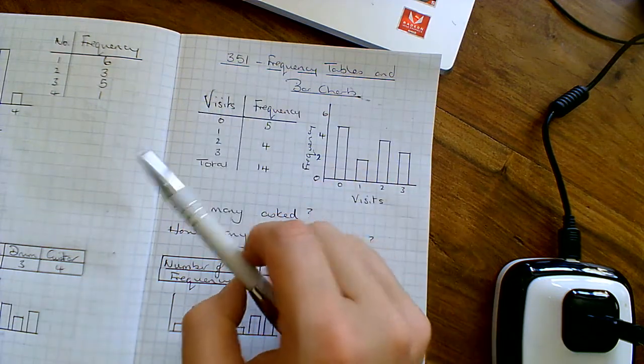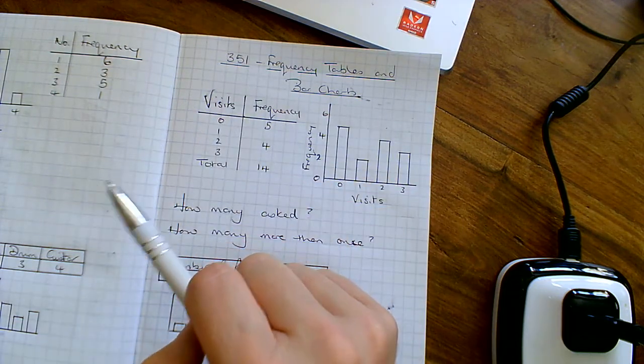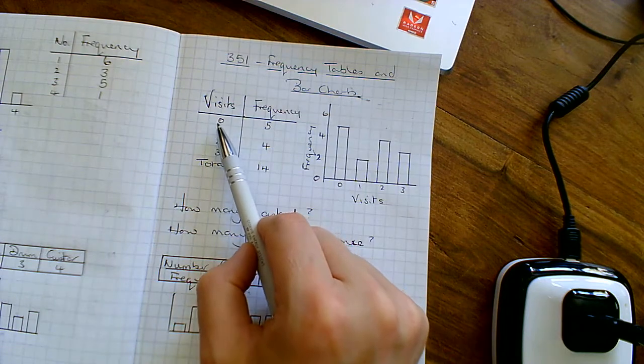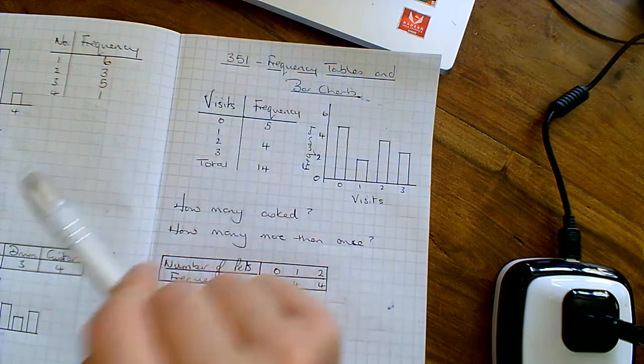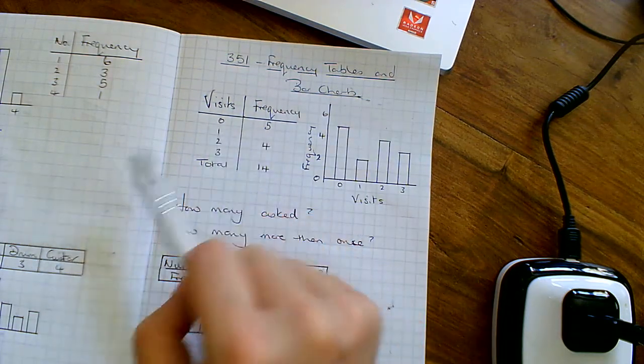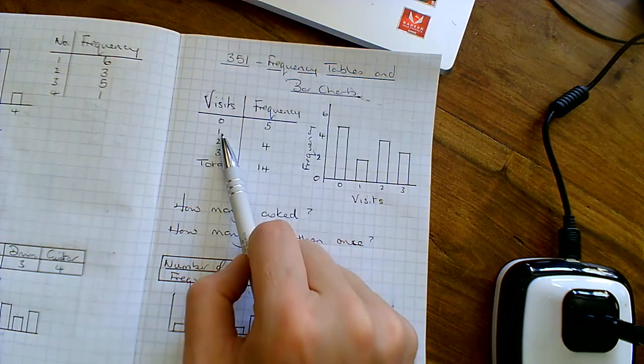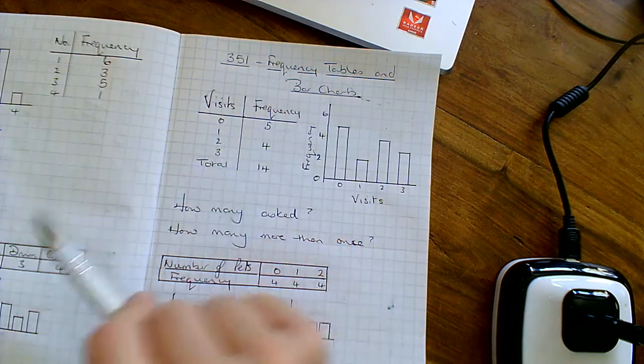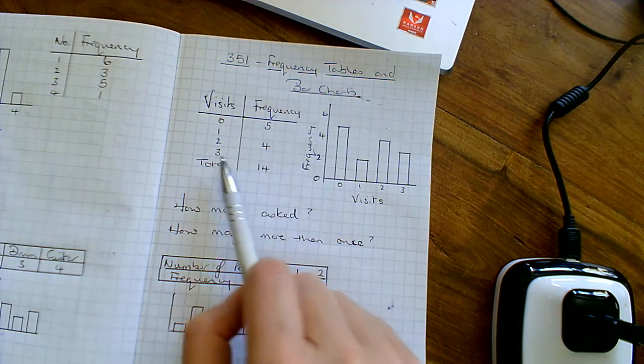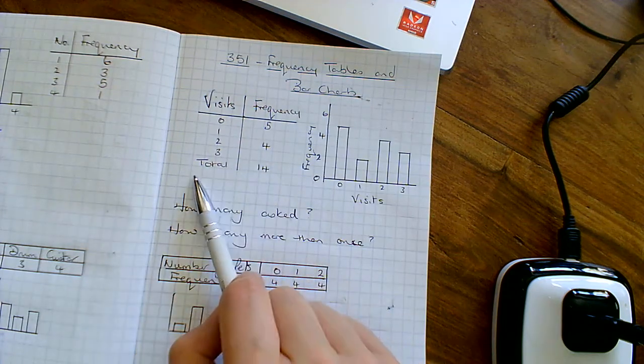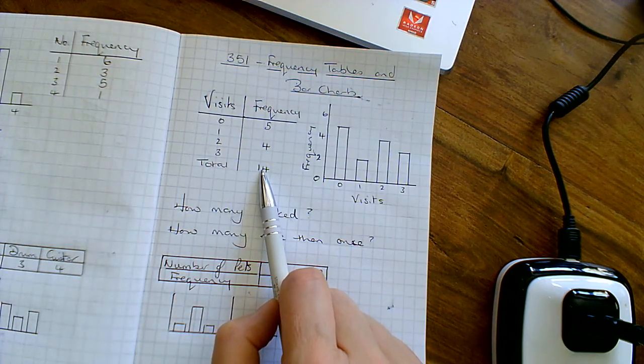People are asked if they went to the supermarket or something, and we can see the number of visits was 0 and 5 people did 0 visits to the supermarket. We don't know how many people did 1 visit. We know 4 people had 2 visits to the supermarket, and we don't know how many people had 3, but we do know there was 14 people altogether, okay, because that's the total.